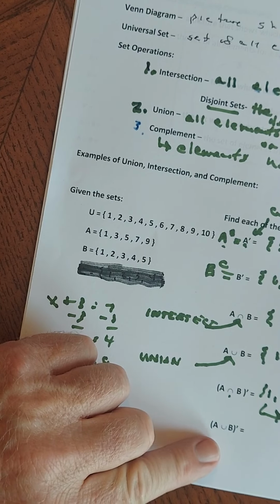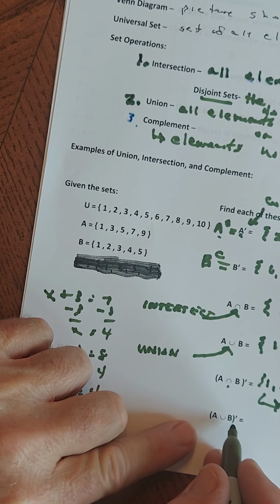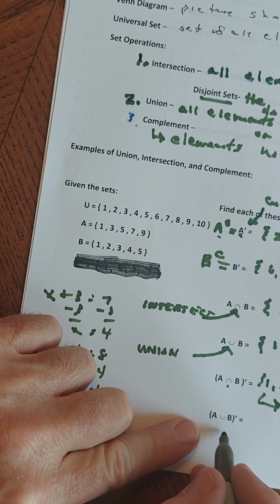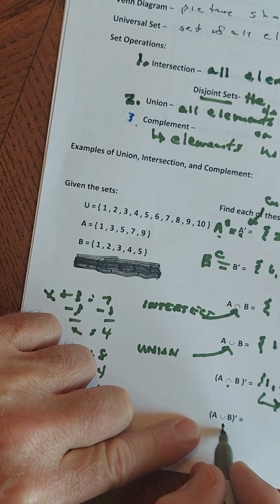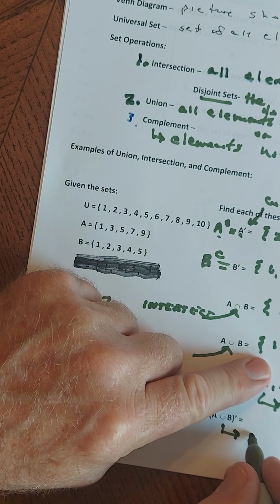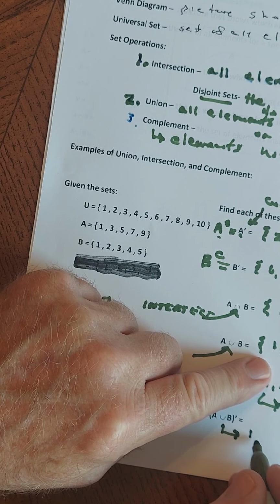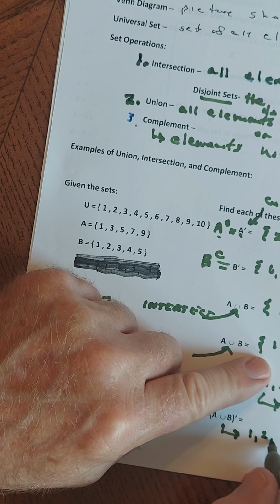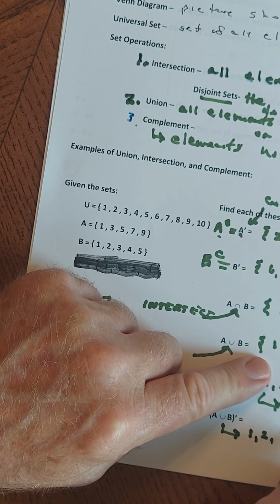Then the bottom one here, I'm going to take the union first and then the complement. So if I take the union of A and B that was right here, so this is kind of long. I'm not even going to put the braces. I'm going to go 1, 2, 3, 4, 5, 7, 9.